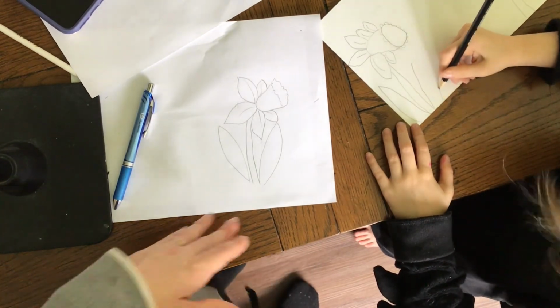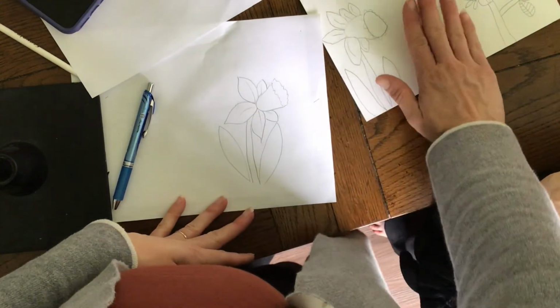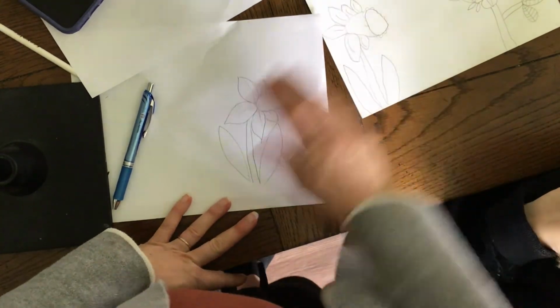Nice work. You have a whole garden going. I think your artwork would look even more interesting if you added another flower here to make it look like a garden. Do you want to draw a tulip?